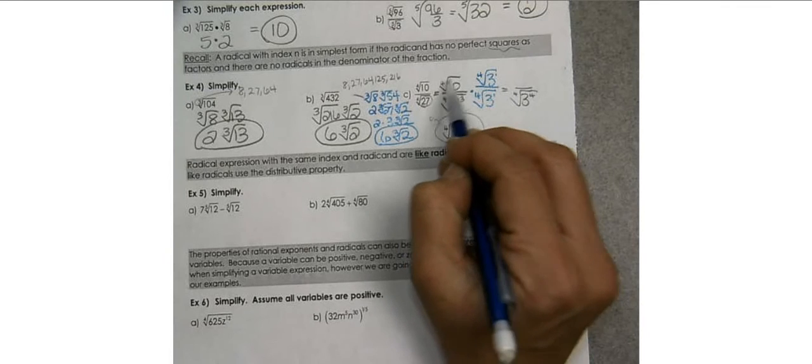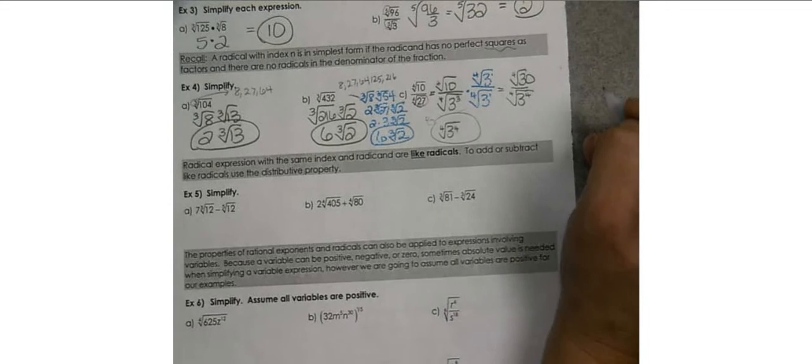So we had 3 cubed. We want 3 to the 4th. We only need 3 to the 1st in order to get there. So that means that you're going to multiply both your numerator and denominator by the 4th root of 3. Here, because the index is the same, we can multiply this together and we can change that into the 4th root of 30. And then our ultimate goal was to get rid of this radicand.